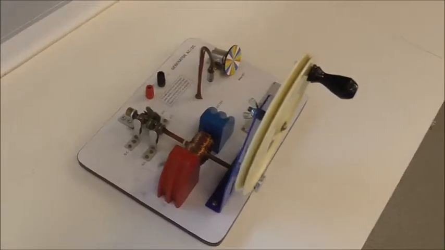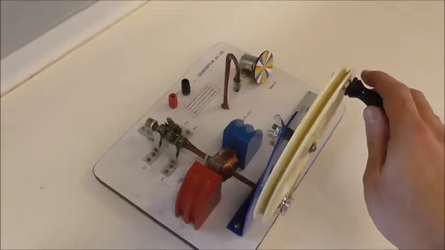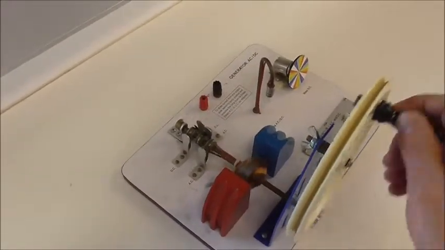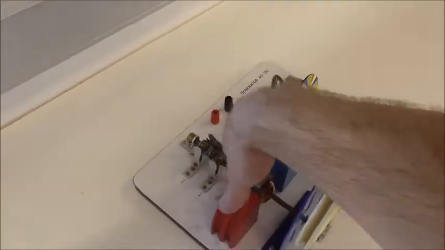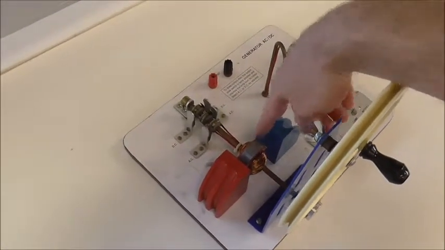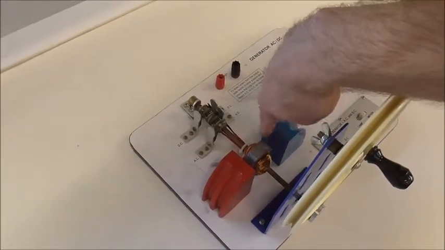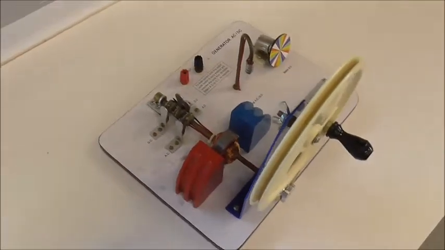So we can see that a generator has a very simple setup. It's got a wheel here so that you can actually turn the coil, and I've got two magnets here. The significance of the blue is that this is going to be a south pole that faces the coil. This is going to be a north pole that faces the coil.